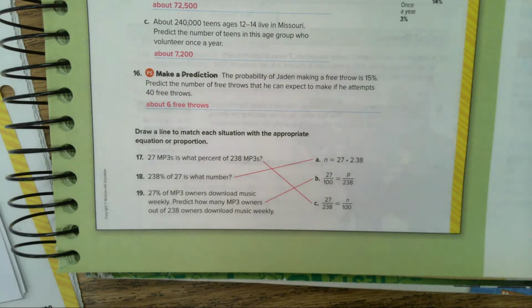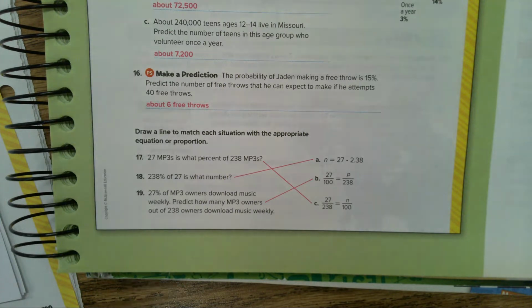I can play basketball. I can't really guard and move, but I can still make baskets.